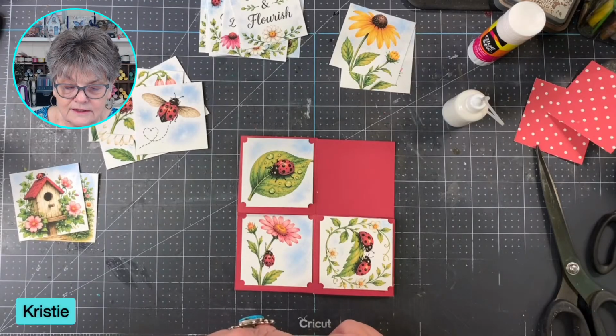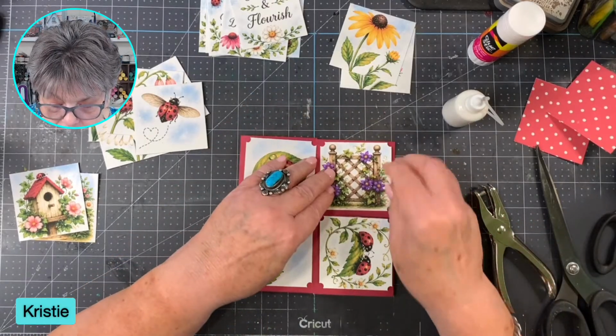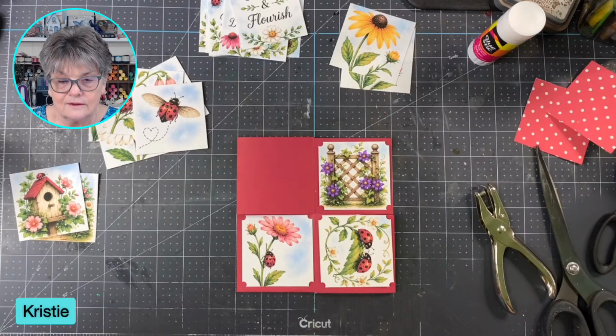I tell you what, doing these corners like this is a little bit time consuming, but you guys, I like it because it's so much different than normal, right? What do you think? A little bit different. We like different sometimes, don't we? Oh my goodness, my comments got stuck.